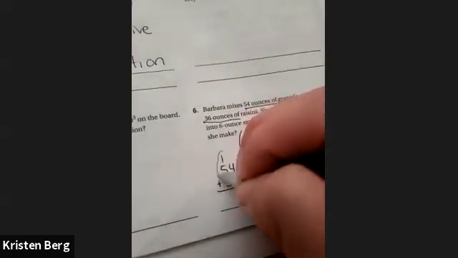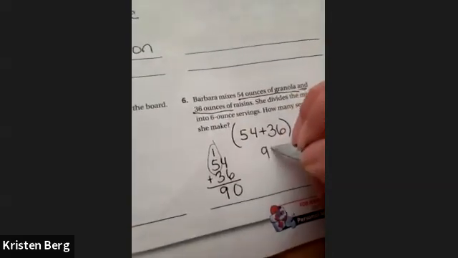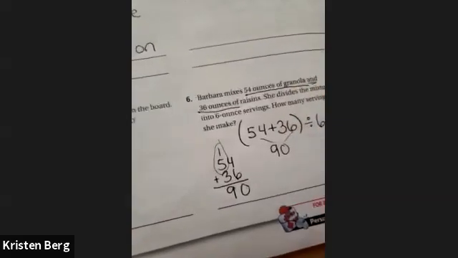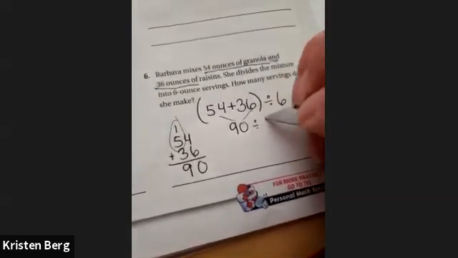This would be 10, carry your 1. This is 6 plus 3 is 9, so this is actually saying 90. Remember, parentheses go first. Then divide by 6.